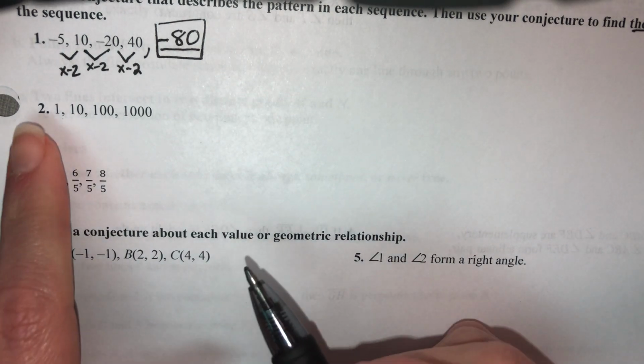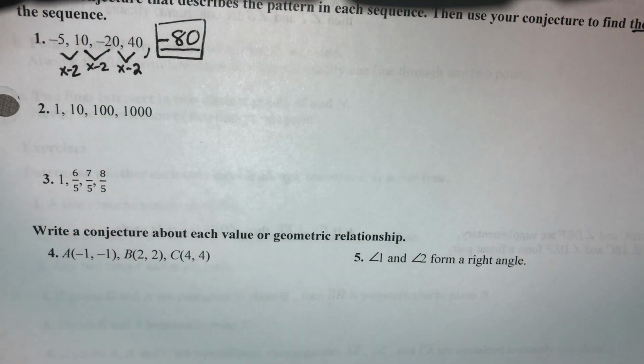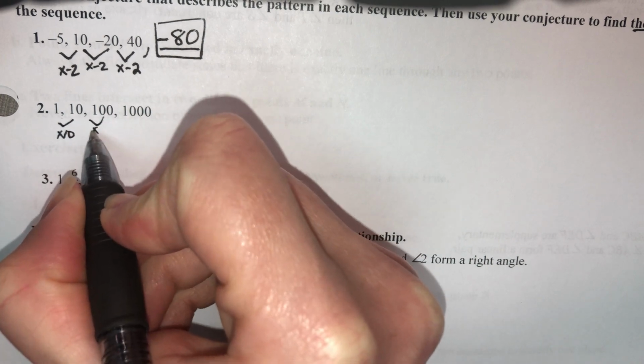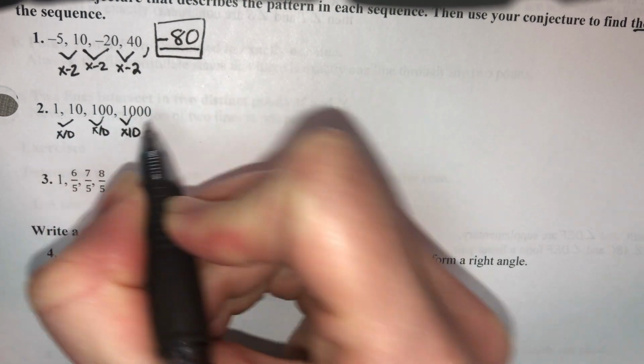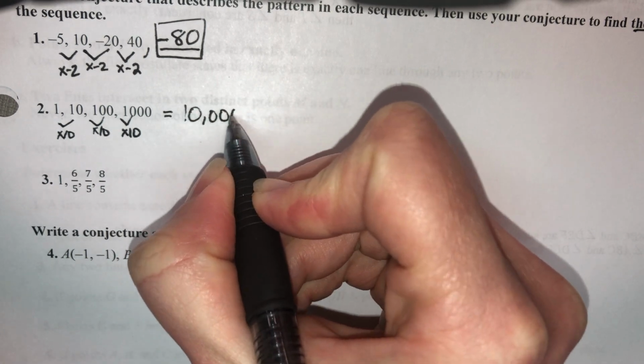So then we're going to go 1, 10, 100, 1,000. Can you predict what the next number in the pattern will be? Give you a second to think about it. What is the pattern going on here? Have you noticed we're multiplying times 10, times 10, times 10? So if we take 1,000 times 10, we'll have 10,000.